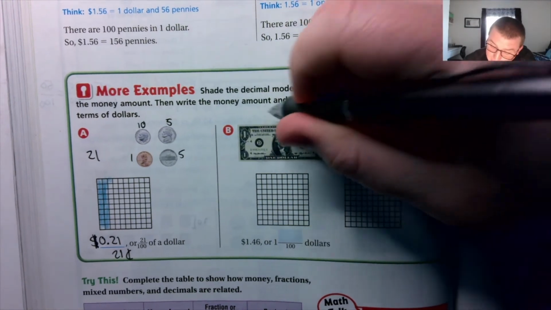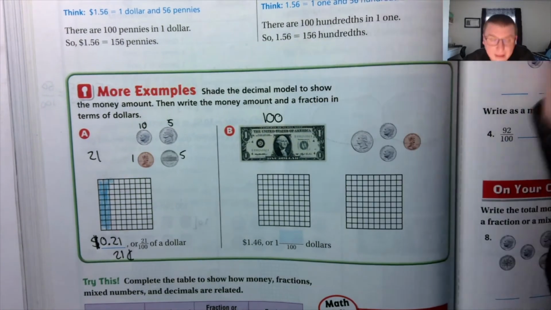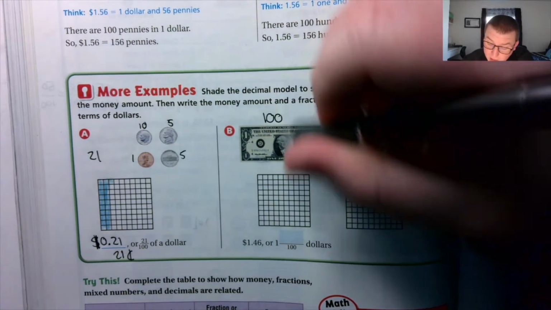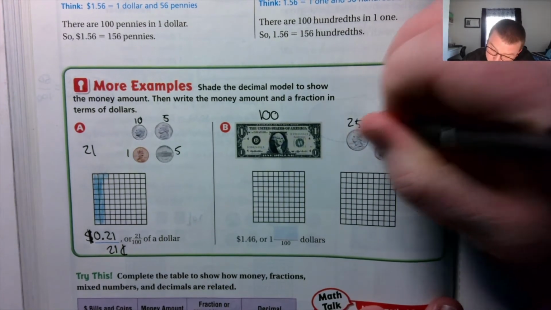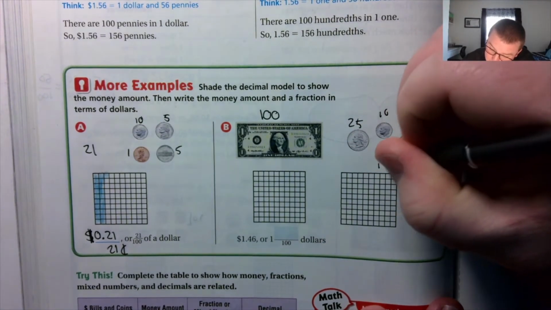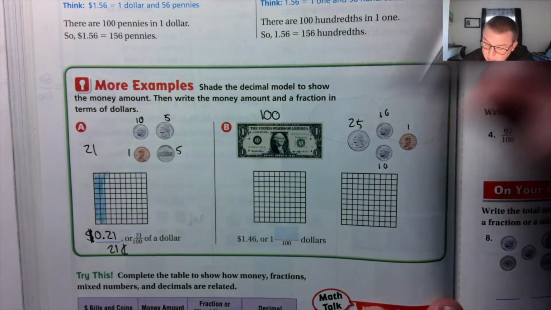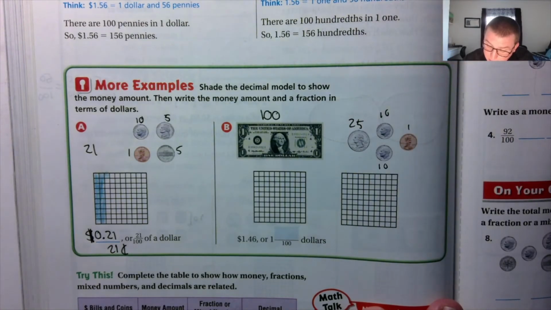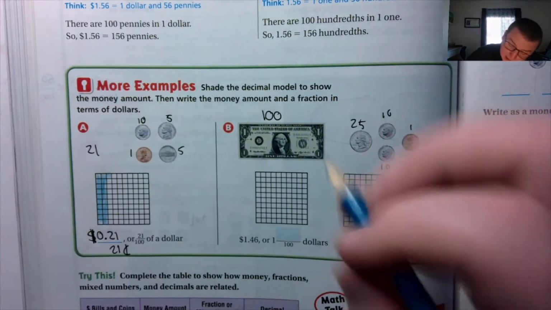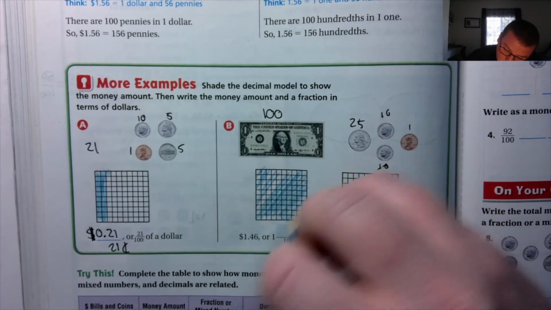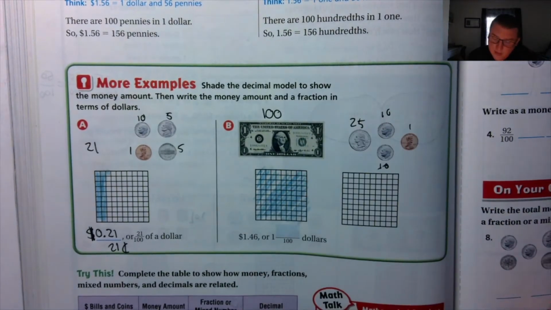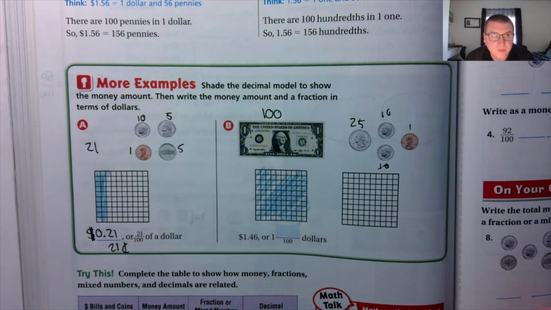Well, it's fine. This dollar, remember, this dollar is worth 100. It's more worth 100 when we're looking at these flats. Then we have a 25, a 10, and a 1. A quarter, 2 dimes, and a penny. So for this, we have 100. Real fast, that whole thing needs to be shaded in. For the sake of time, it's not going to be beautiful.